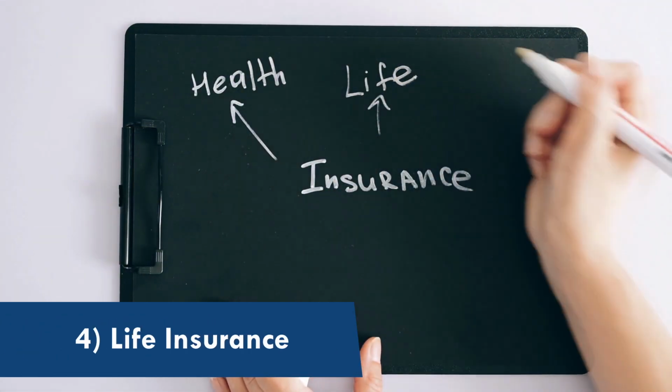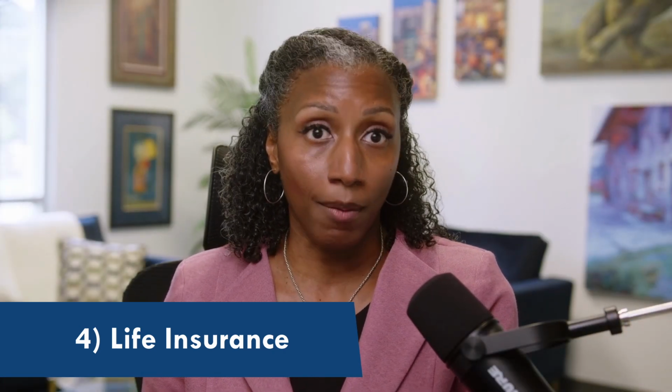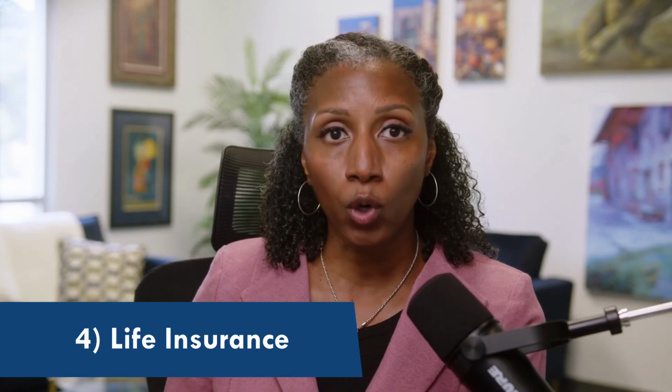Most people also have life insurance. Life insurance can be treated the same way. This is a pay-on-death benefit. So if you're married, you probably want to keep your spouse as your primary beneficiary and then name your trust as your secondary beneficiary. Again, this is very important if you have minor children and you want to make sure that your trustee can take these life insurance proceeds and use them under the terms and conditions you've set forth within your trust.